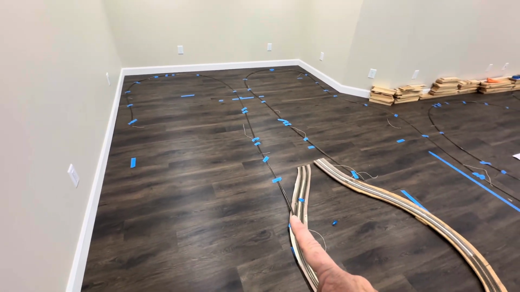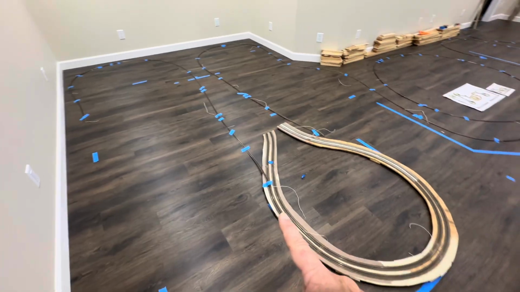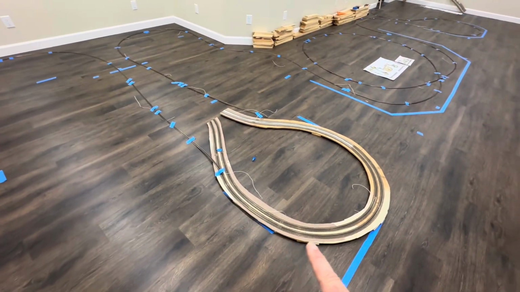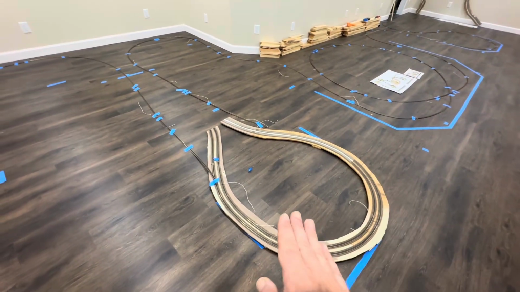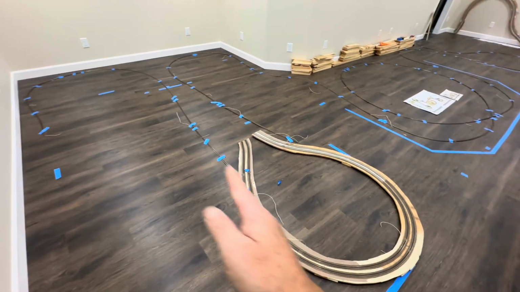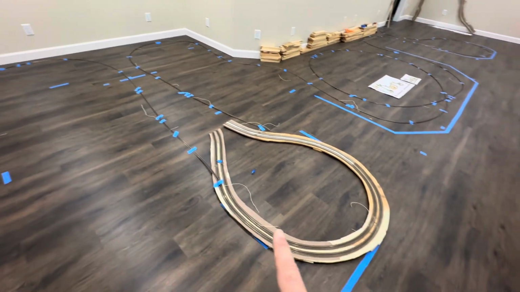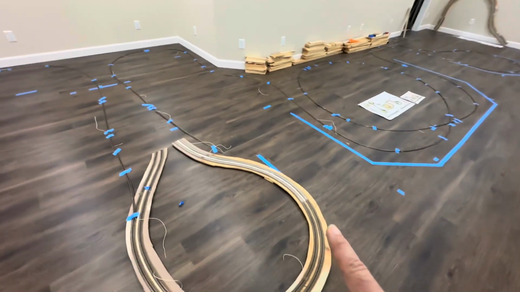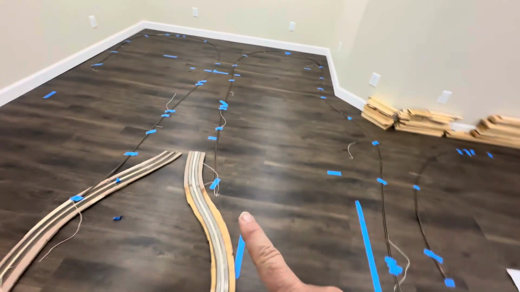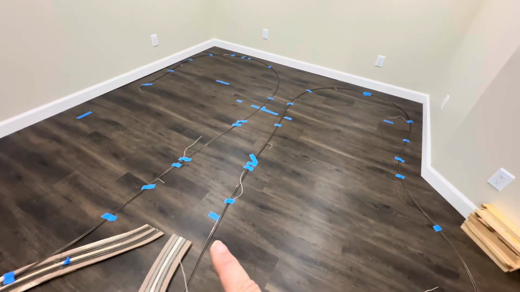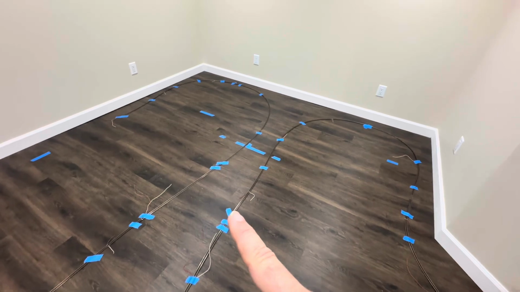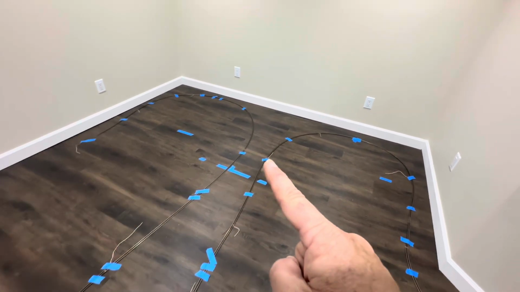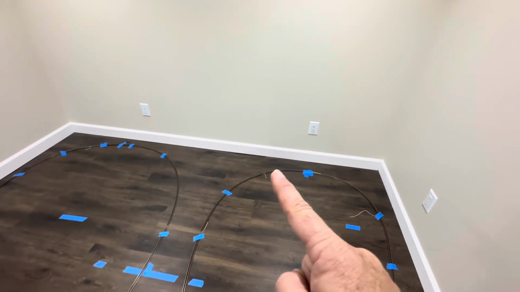There's going to be tunnel 1 right around here somewhere, tunnel 2 probably, and then we would start the Beeville siding. I kind of want the Beeville siding to be hidden from this viewpoint over here. So you've got the Beeville siding, and I apologize for having the finger in the video. It just helps show where we're going because the track is a little bit hard to see on the floor with the same color floor.